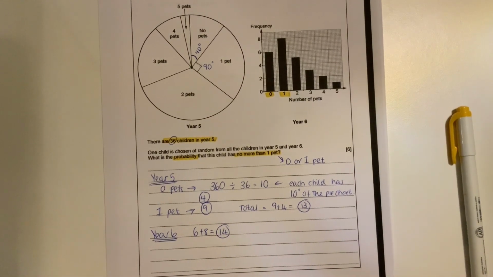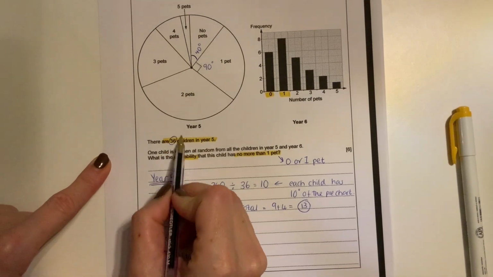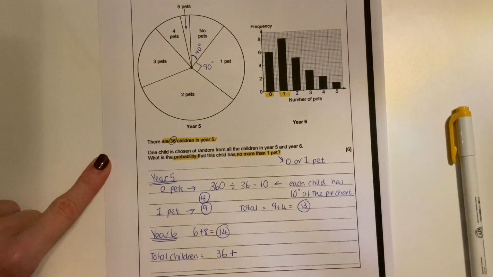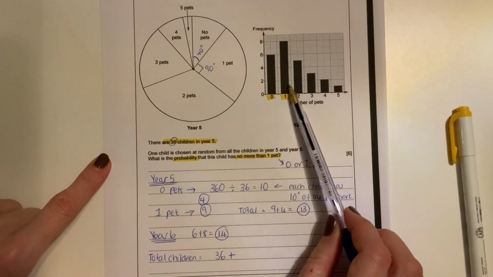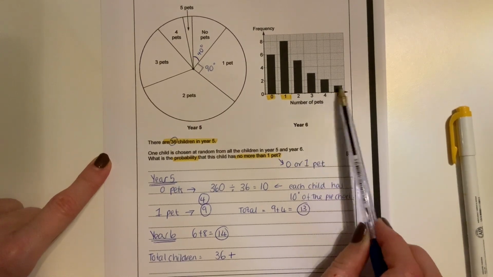What we've got to do now is work out the total number of children. What we know is in year 5 there are 36 children. What we've got to do is figure out how many children are in year 6. So we're going to add up all these amounts.